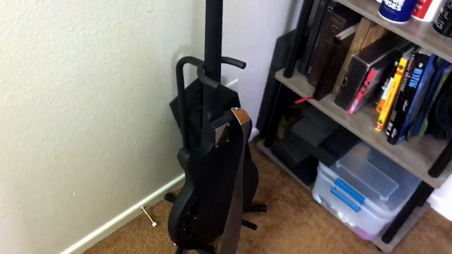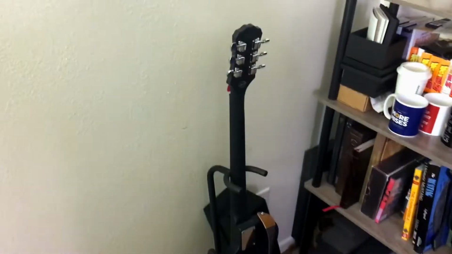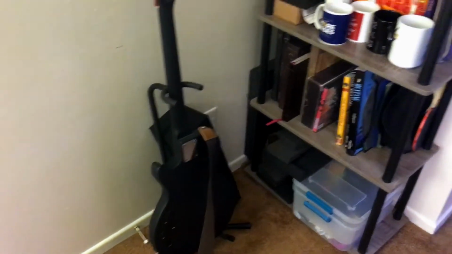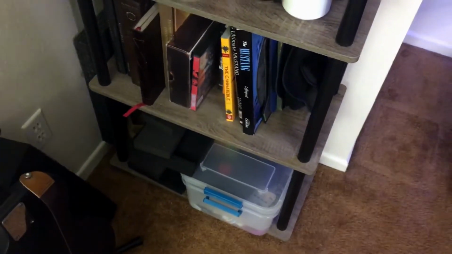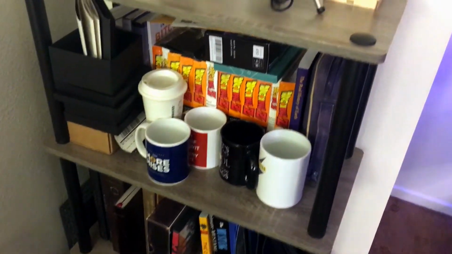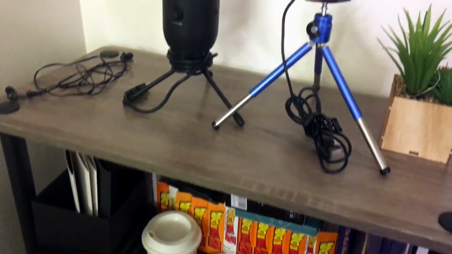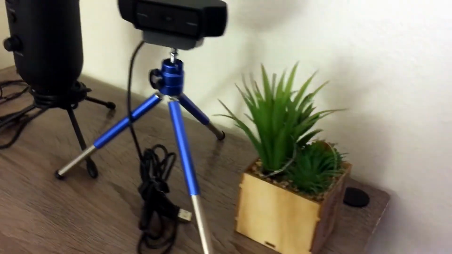We have a guitar over here. This is what my dad and other producers can use when they come over. It's always nice to have a couple of additional musical instruments ready to go. Then we have a bunch of memorabilia stuff over here, guys. Everything from Mustang stuff to Elder Scrolls stuff to Dragon Ball Z stuff to Bitcoin stuff. Of course, got to have your studio plant.